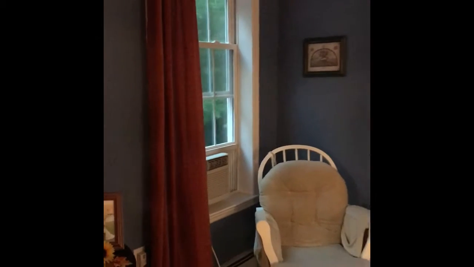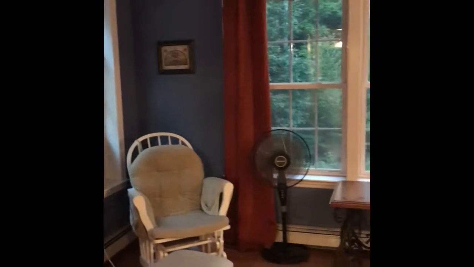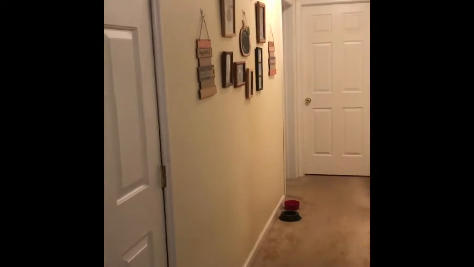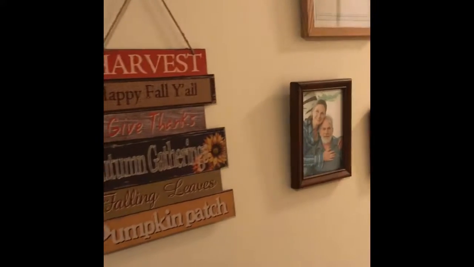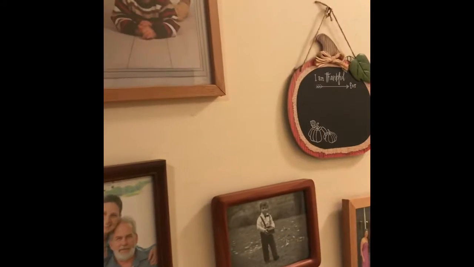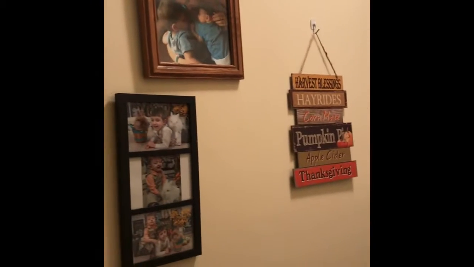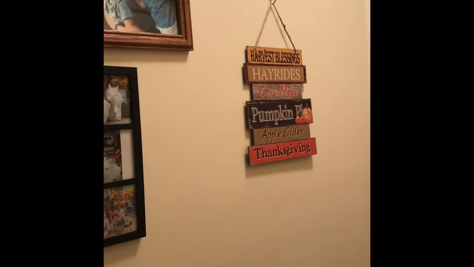Another great way to decorate is to change out your curtains. It changes the whole look of the room. Then I have this hallway, and I usually keep the pictures, but I change the side signs and then that center one. And again, it just keeps a unified look and makes it really simple for me to redecorate these areas when I want to. But I got these at the Dollar Tree and they're so cute.